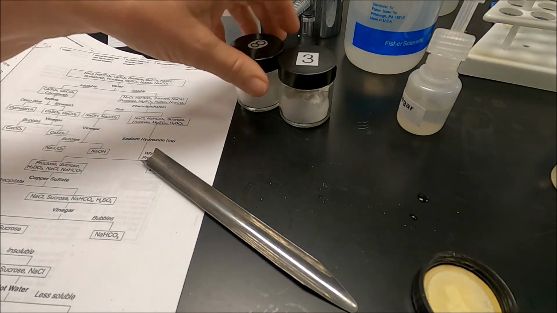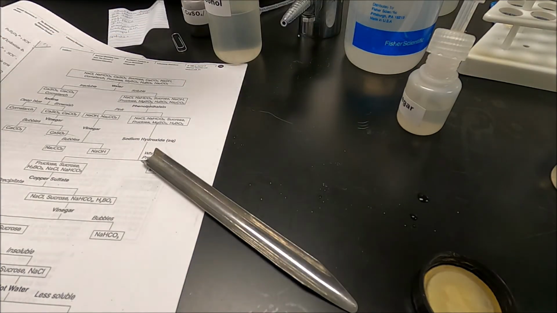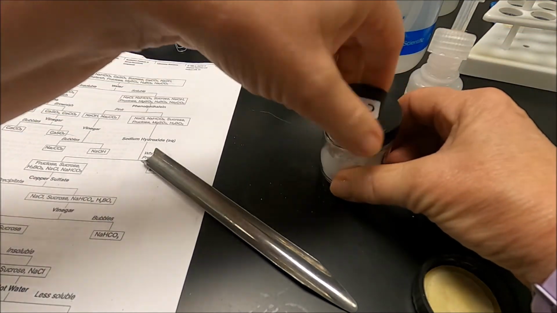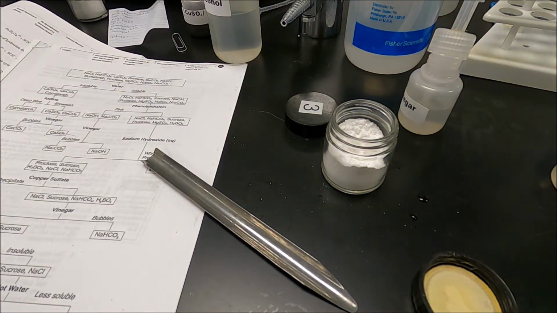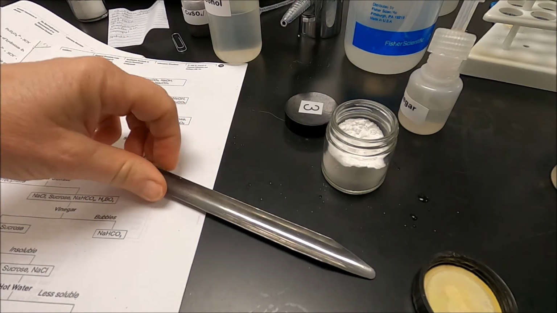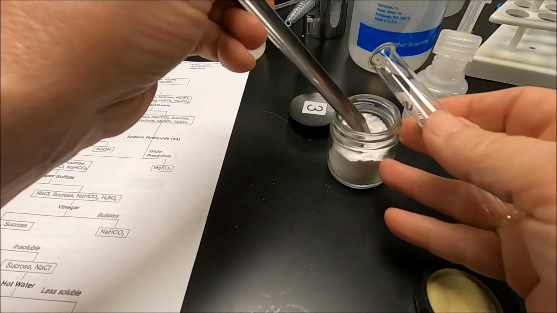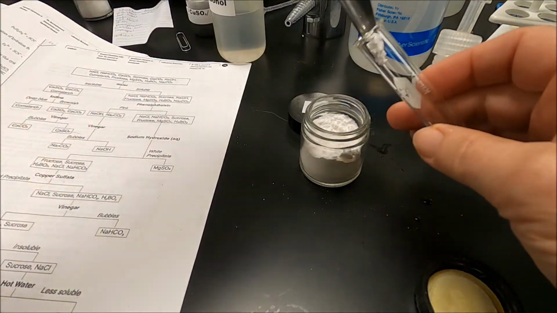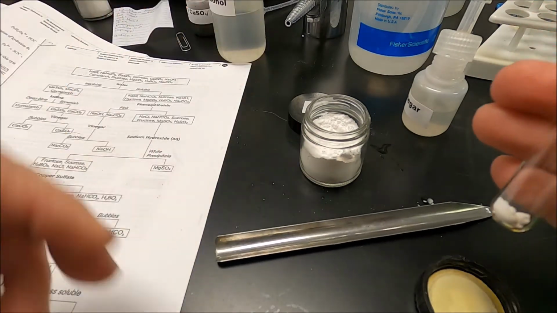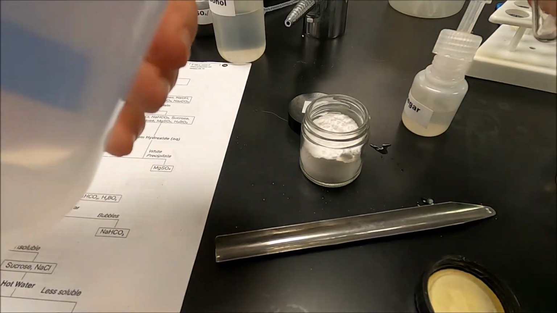Okay, now we're going to try test tube number 3. So we've moved on to test tube 3, and we're going to go through the same tests. The first thing we're going to do is put some solid in a test tube, and see if it's water soluble.